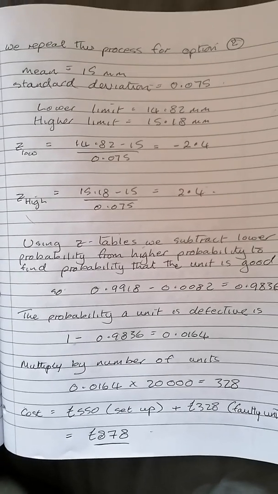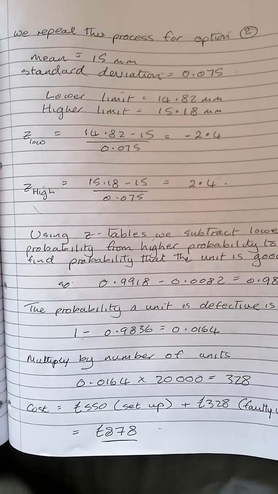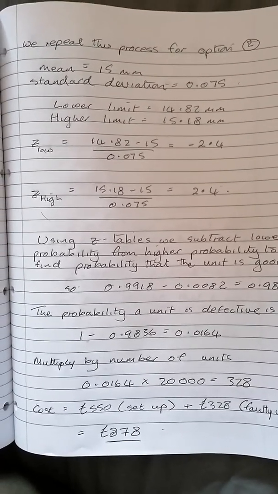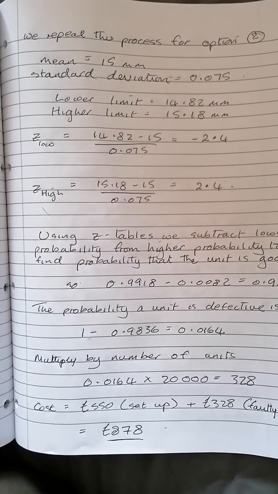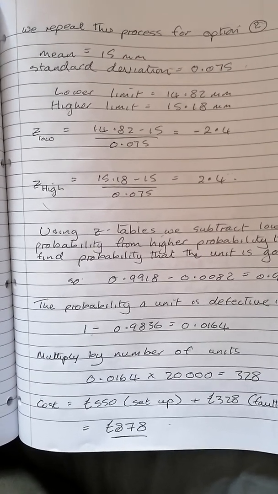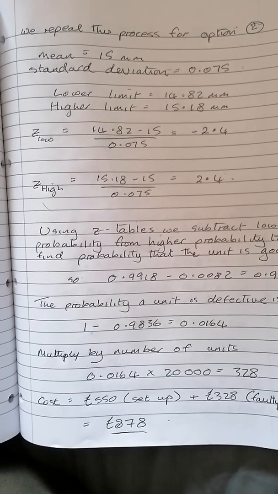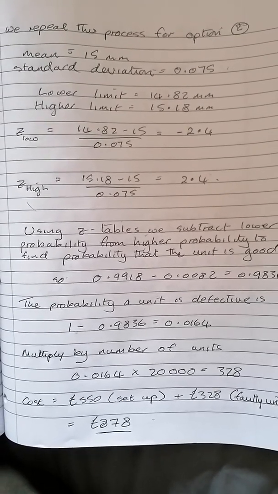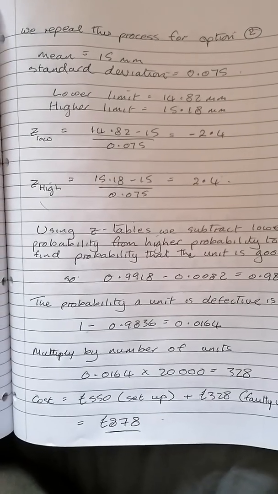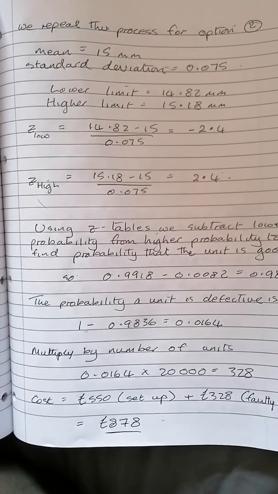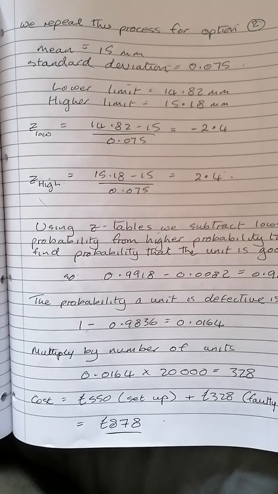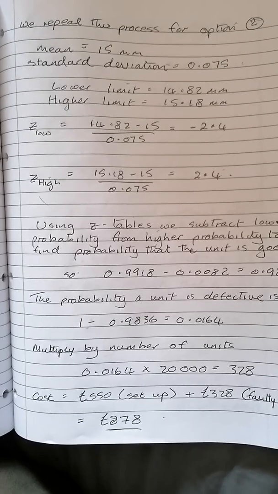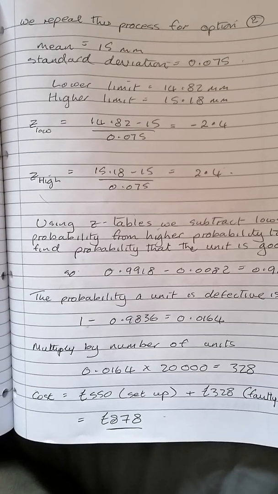We find the Z value of the lower limit, okay, the lower being 14.82, take away the 15, and then divide your answer by 0.075. And when you do that, you end up with a Z score of minus 2.4. We then do the same for the higher limit, which is 15.18. Take away the 15, divide by 0.075, and we get a Z score for the higher value of 2.4.